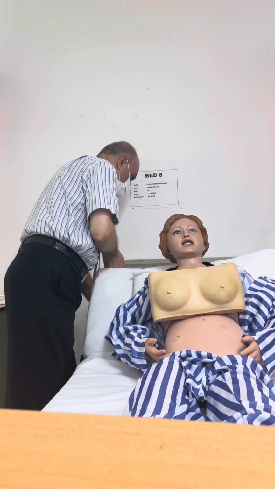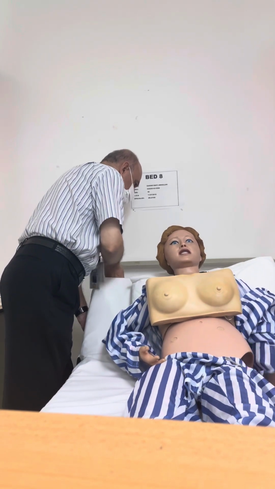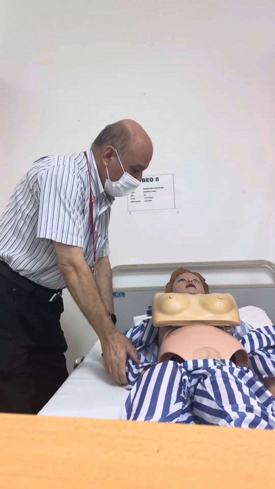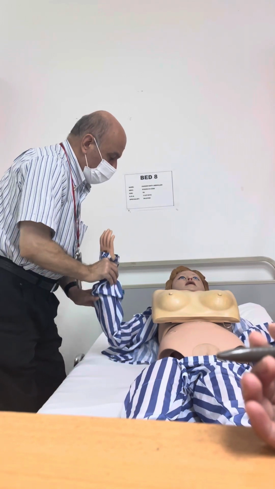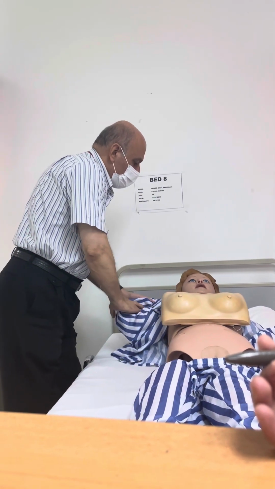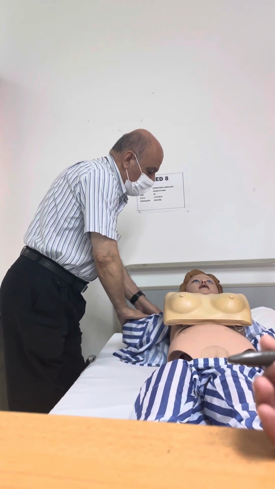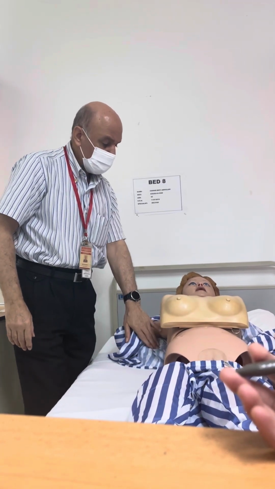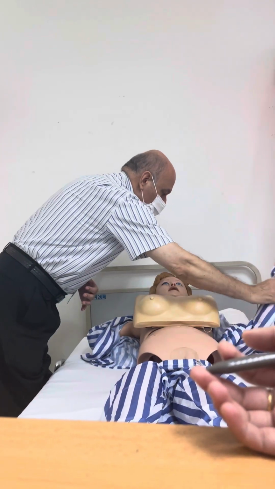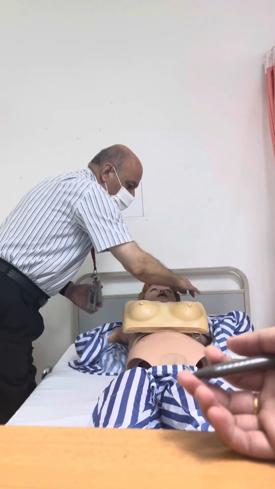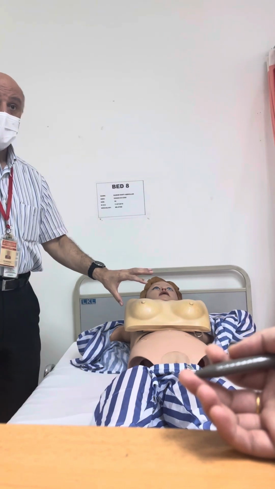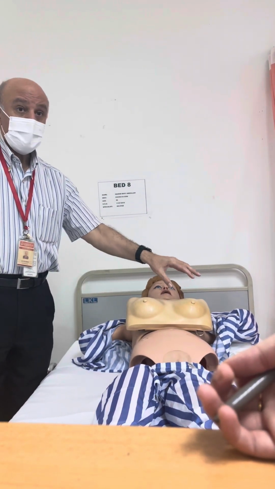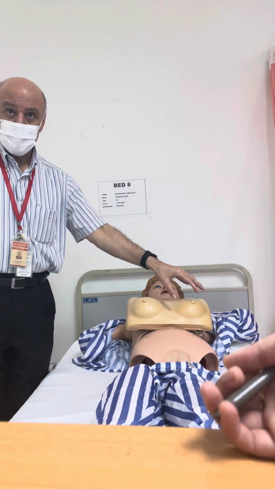So we get her lying down in this position, and then I'm going to ask her to put her hands behind the head, in this position. She came with a concern about a lump in the right breast, so I start by examining the left breast.